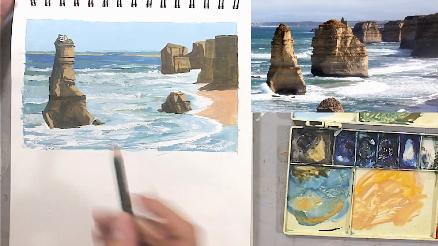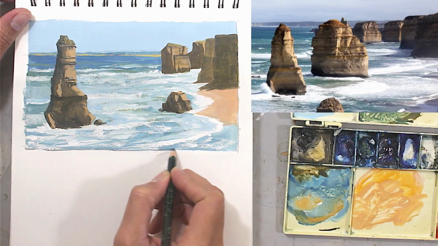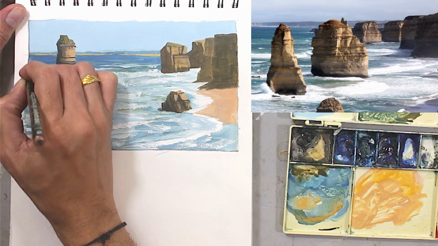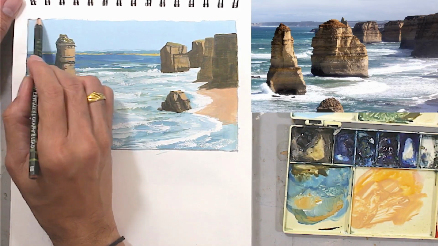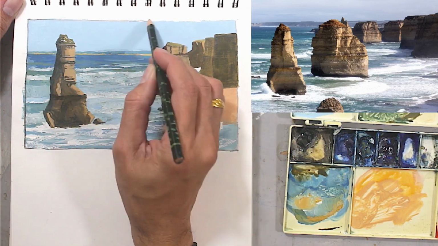And just draw this border with pencil, and then we would be done. I hope you enjoyed painting these limestone stacks on the Australian border.